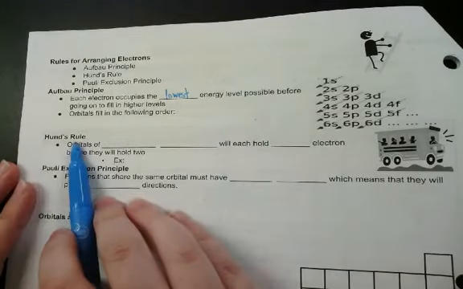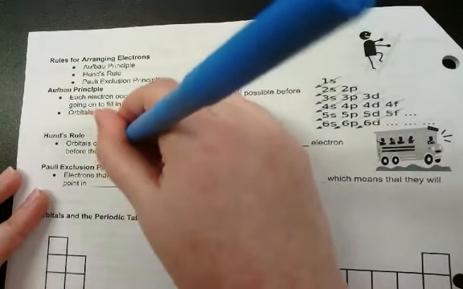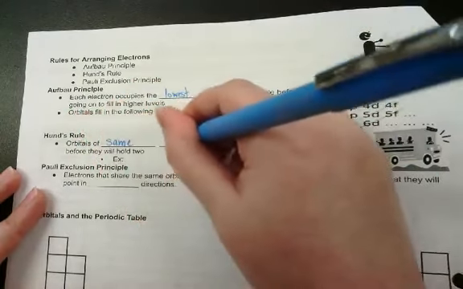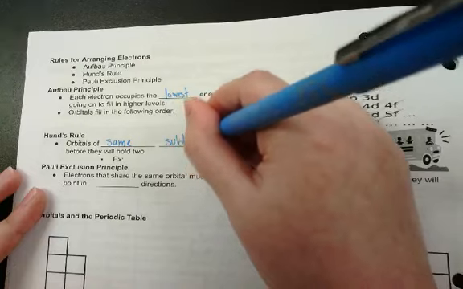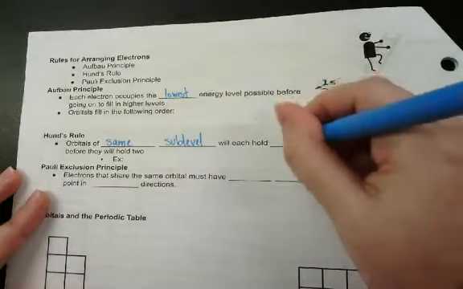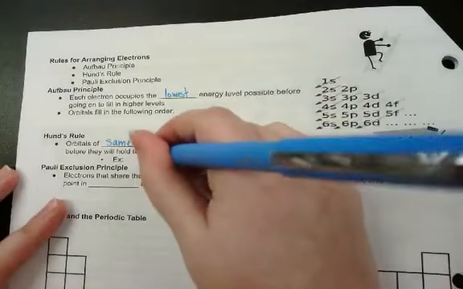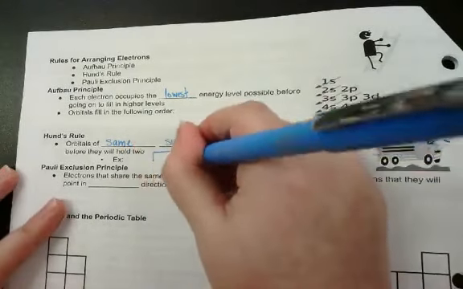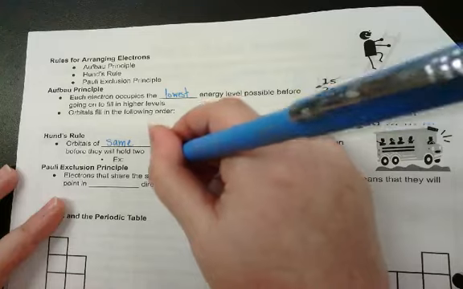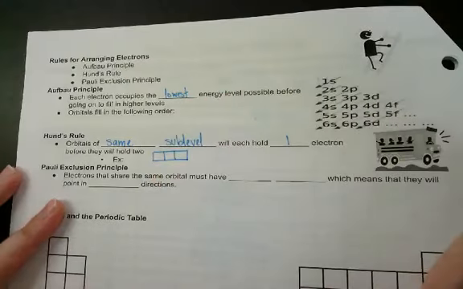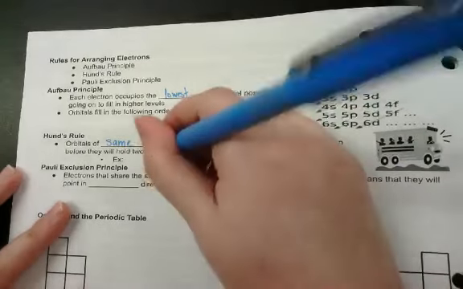All right, Hund's rule. Hund's rule says that orbitals of the same sublevel will each hold 1 electron before they hold 2. So for example, let's draw a p sublevel here. There's 3 orbitals. And let's say we have 3 electrons.